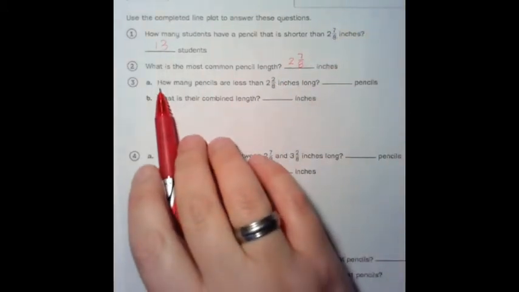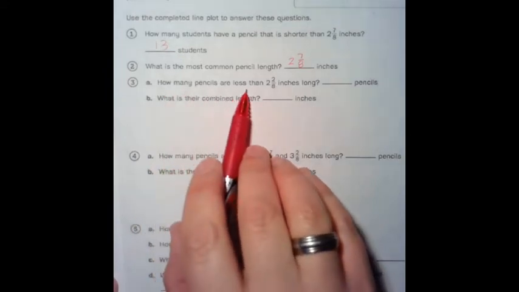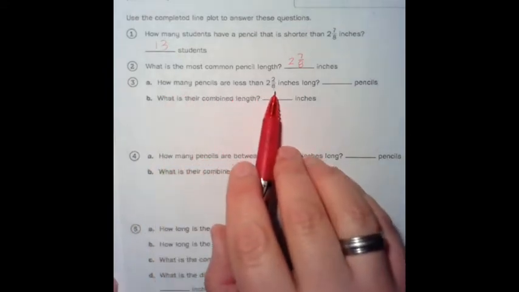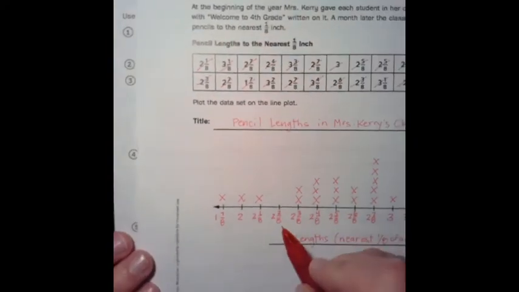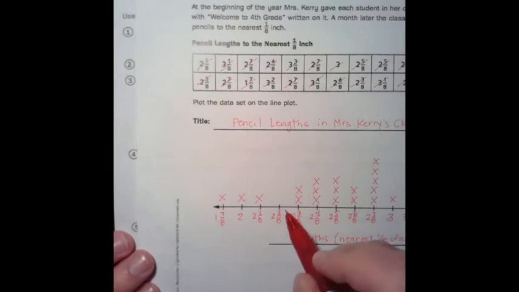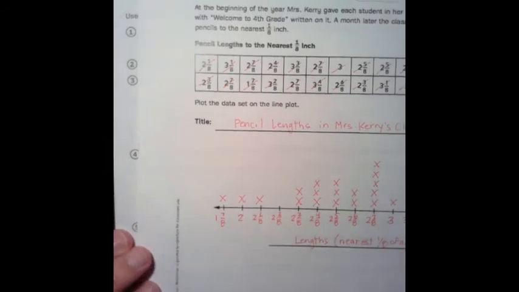Now, 3A, how many pencils are less than 2 2/8 inches long? So we've got to look at 2 2/8. And what is less than that? Well, there are 3 pencils shorter than that. So that's the answer there.